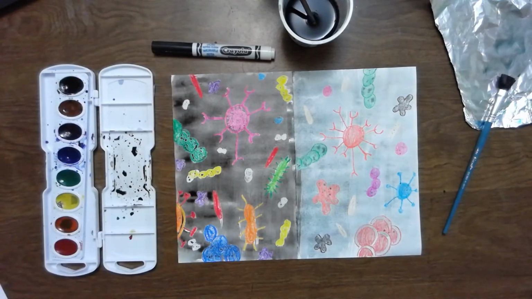And there you have an awesome microorganism art project done with either oil pastels or with crayons. I can't wait to see what you guys come up with, and I hope you have a lot of fun with this project.